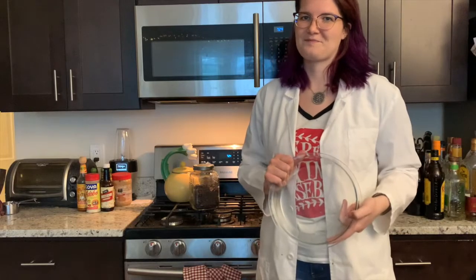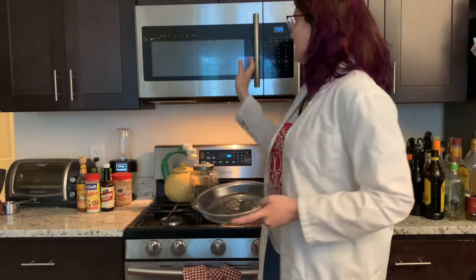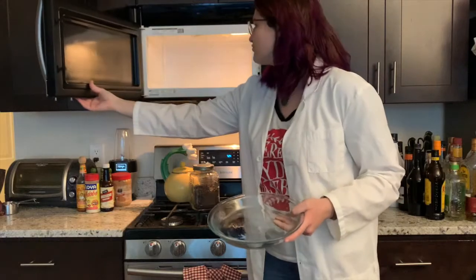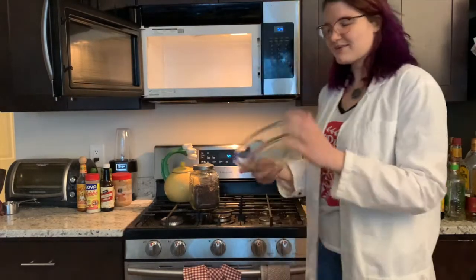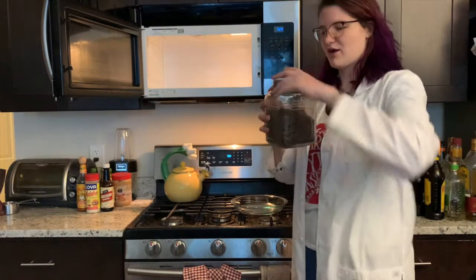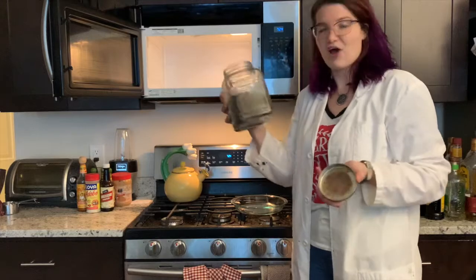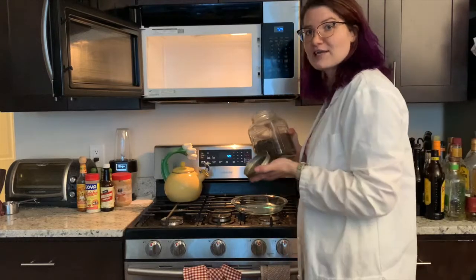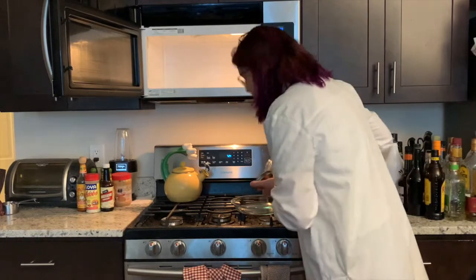Now that my turntable is taken care of and I have a setup that is conducive to my experiment, I need to get my experiment ready in my pie plate. So I'm gonna take my pie tin, and I'm just gonna give it a full layer of chocolate chips. And yes, I do have a giant jar of chocolate chips just hanging out in my kitchen. That's the kind of person that I am. Do with that what you will.